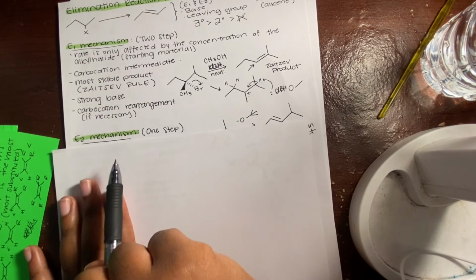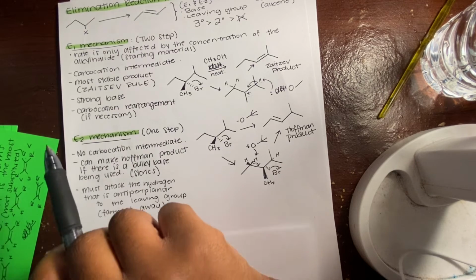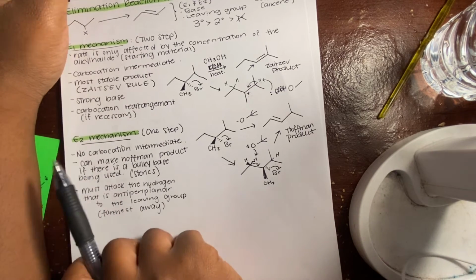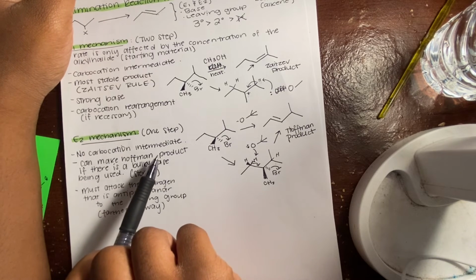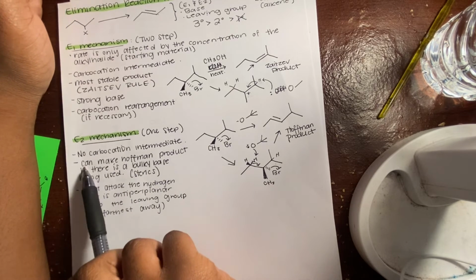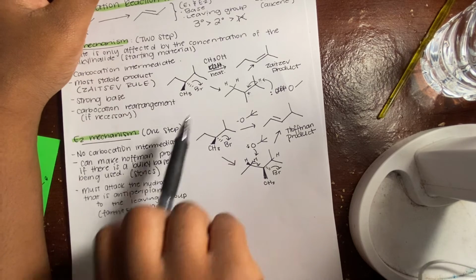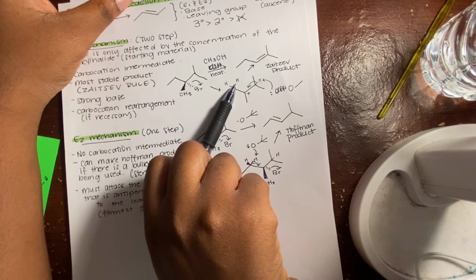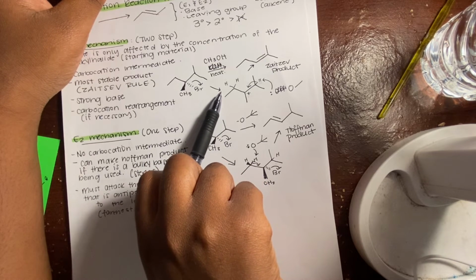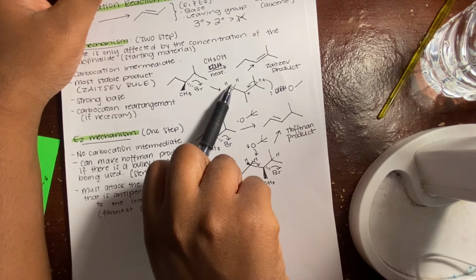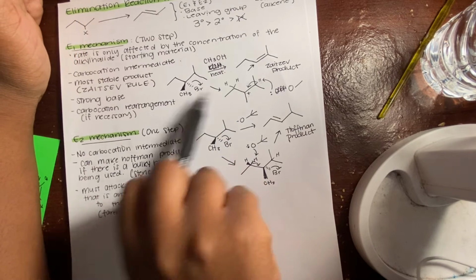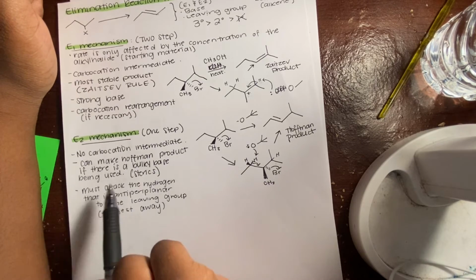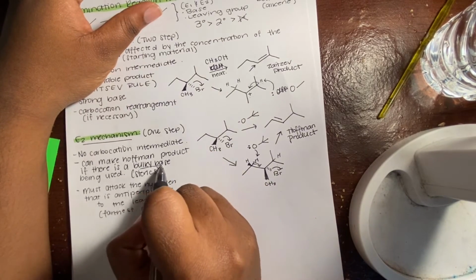Okay, moving on to the E2 reaction. For this one, it's kind of similar to SN2, as in there's no carbocation intermediate. And the difference in this one is it can make the Hofmann product. Let's go back to here for a second. If we were to take a hydrogen from here and make a product, even though this one's more stable, the lesser stable product is the Hofmann product. And that can be done in an E2 reaction if we use a bulky base.